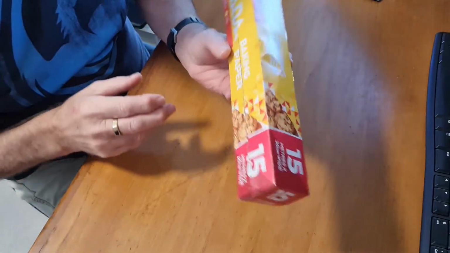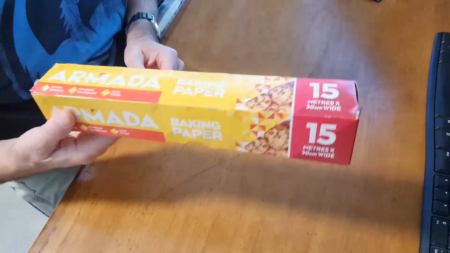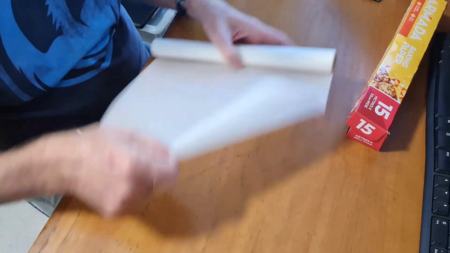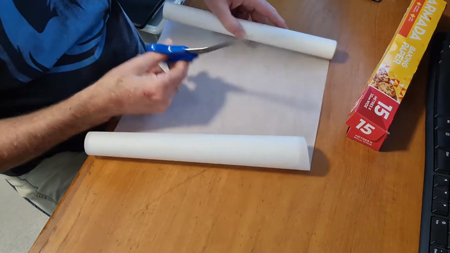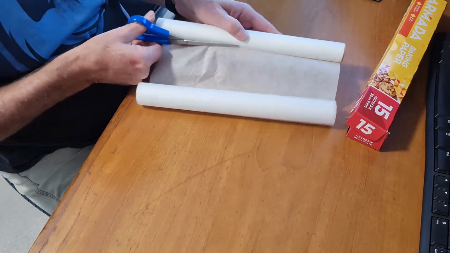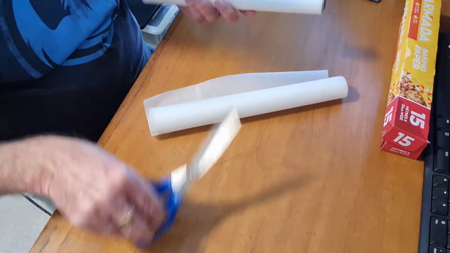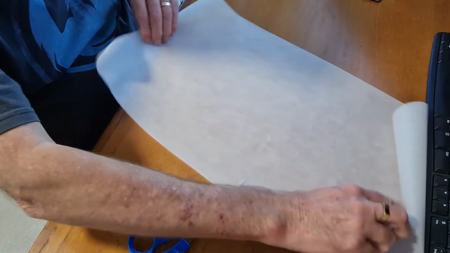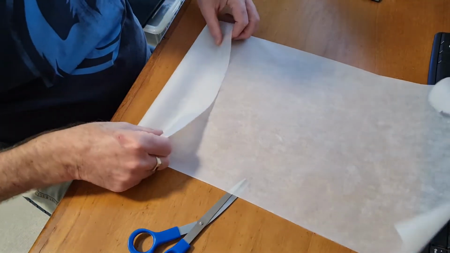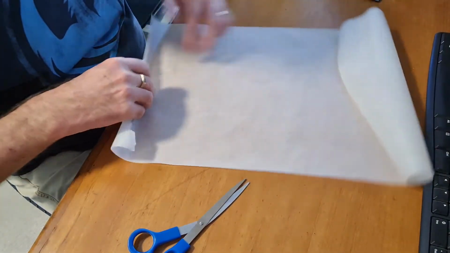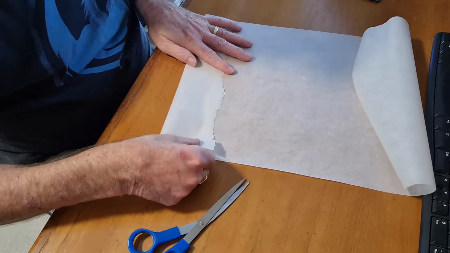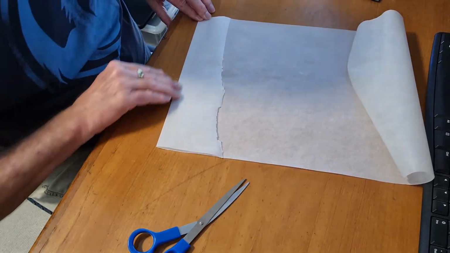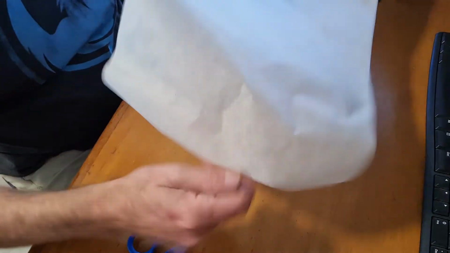Okay, first thing you want to do is get some baking paper. Hopefully you've got some. Take it out. You want to cut yourself off a piece slightly longer than an A3. Okay, and I would just put a fold on one end, try and make it nice and straight. Okay, so I end up with a bit of tracing paper like that.